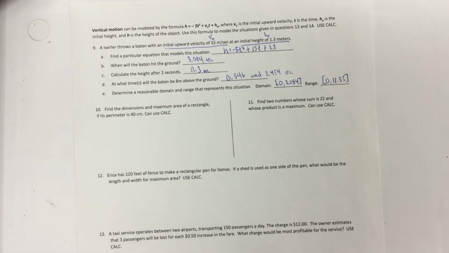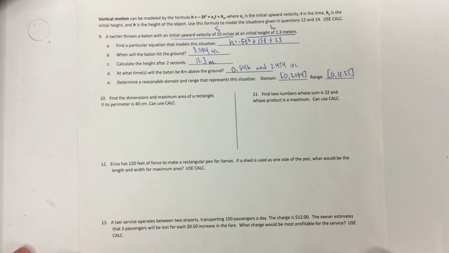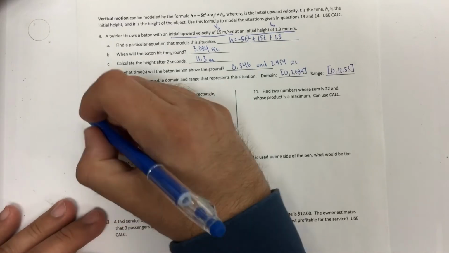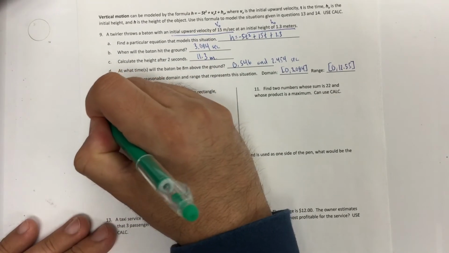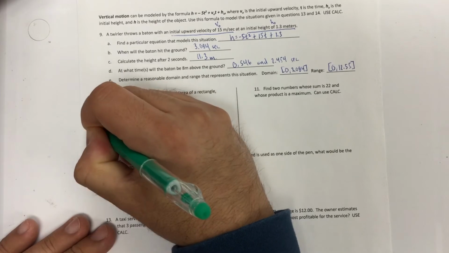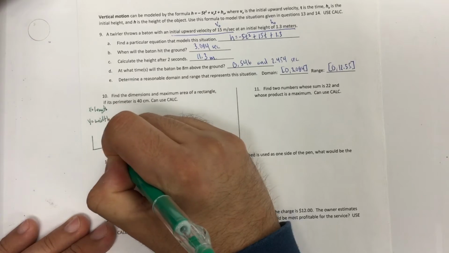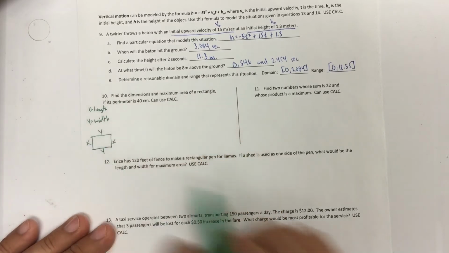All right, for my next one, it says to find the dimensions and maximum area of a rectangle if its perimeter is 40 centimeters, use a calculator. Okay, so let's go ahead and say that x is the length and y is the width. So I'm going to go ahead and draw a quick little rectangle here. So we have x, x, y, and y.